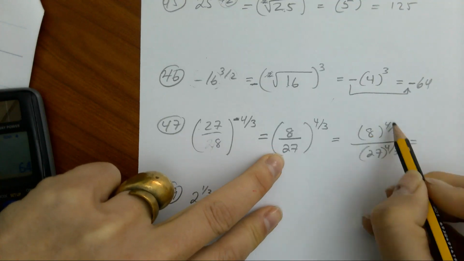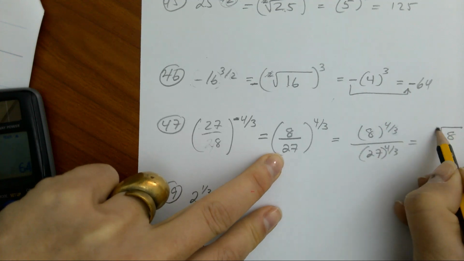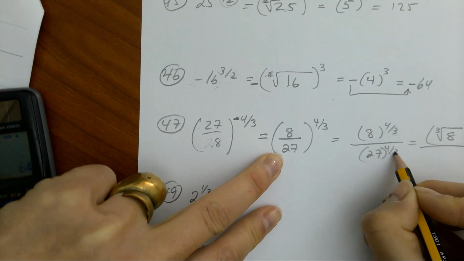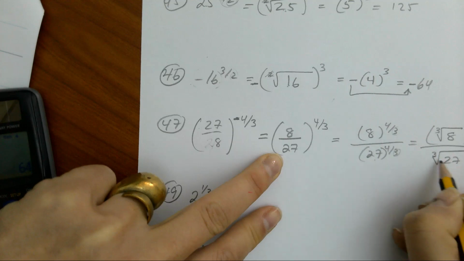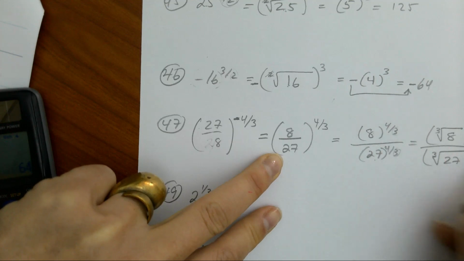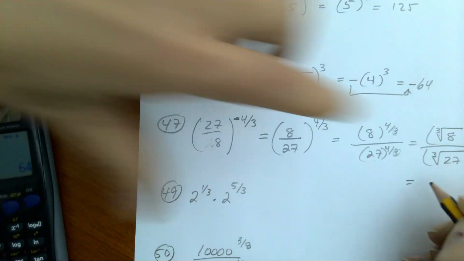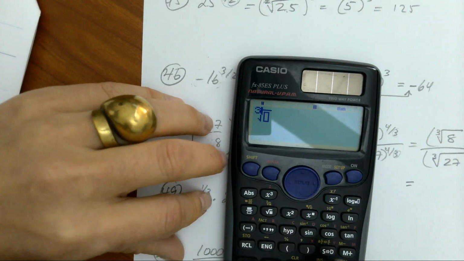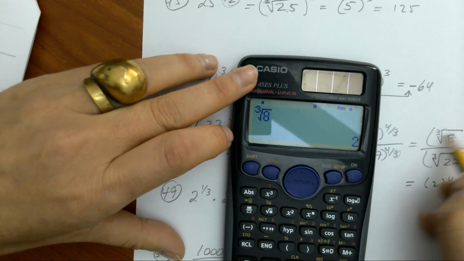Because I have a fractional exponent, I need to use the radical sign. So the number that's down goes here, and the number up is the power. So it's a fractional exponent, so it needs the radical sign. And the one on the bottom goes here as the root, and the one on the top, it's the power. So what times what times what is 8? We can check. We can go the third root of 8 is 2. So I'm just doing this part first.